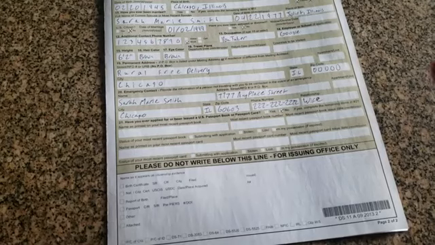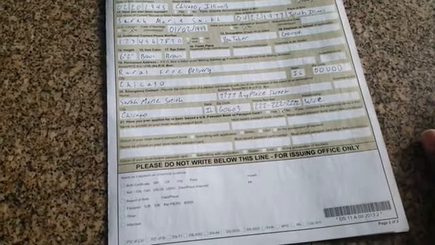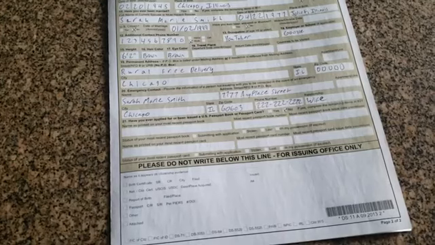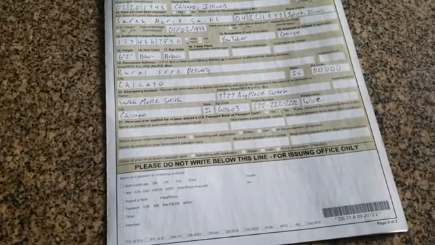Something so simple that we could have done a long time ago and saved us a whole bunch of trouble. Maybe saved us a whole bunch of traffic tickets, a whole bunch of trouble we had with the cops. Maybe saved us from getting arrested, spending the night in jail, spending time in jail. You feel me? Getting charged for a victimless crime.